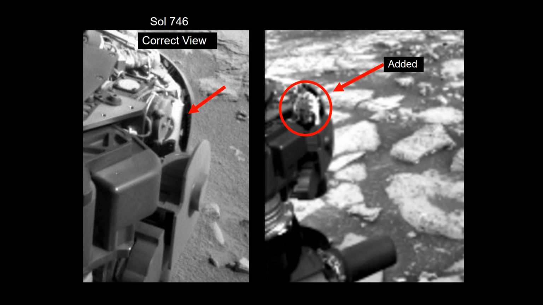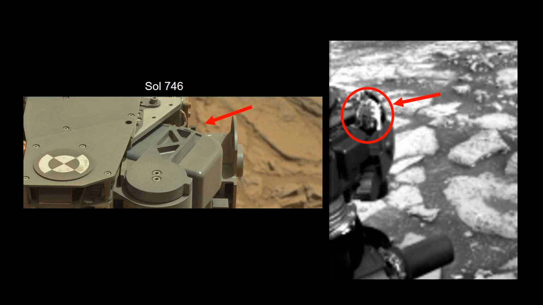In the image on the right, another object has been added to the turret. It is not observed in the image on the left. Here is a comparison with a color image of the same location, and again confirms the object should not be there.